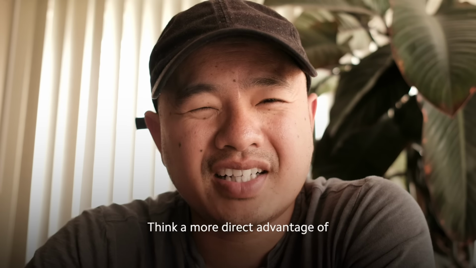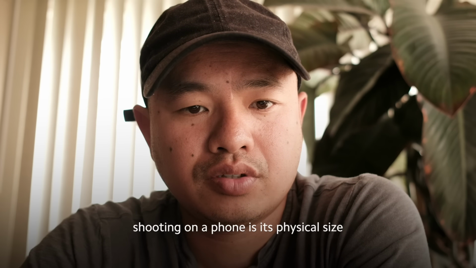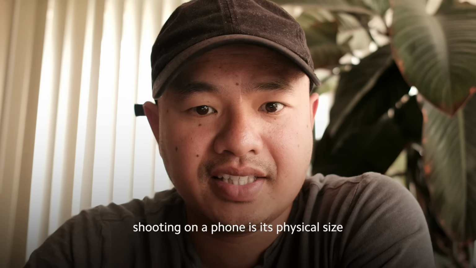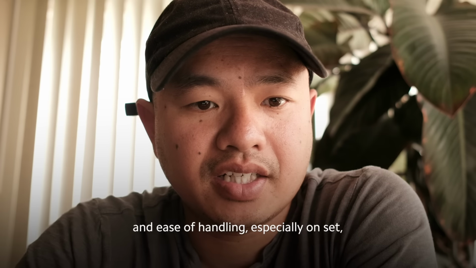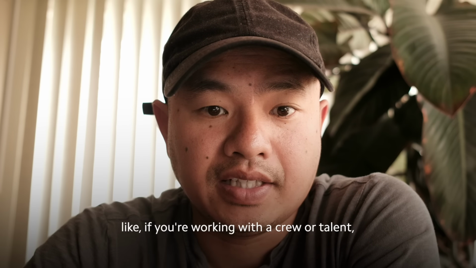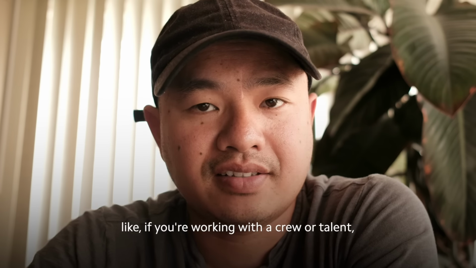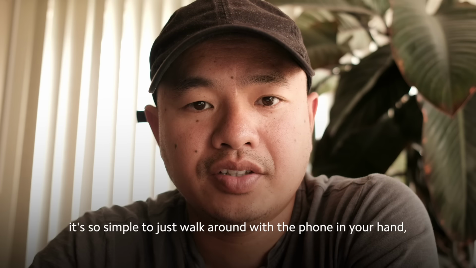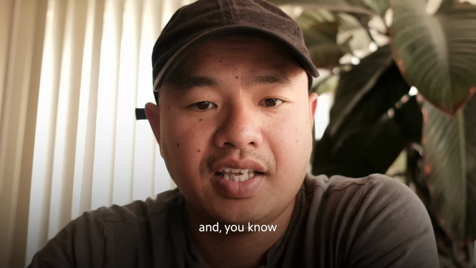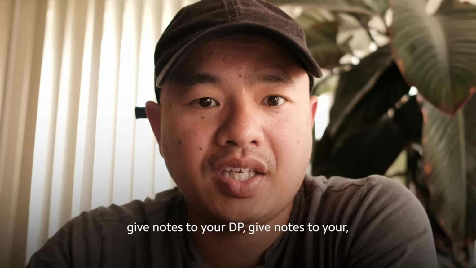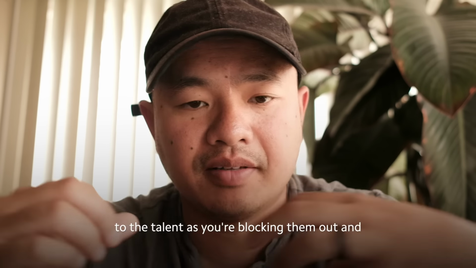I think a more direct advantage of shooting on a phone is its physical size and ease of handling, especially on set. Like, if you're working with a crew or talent, it's so simple to just walk around with the phone in your hand and give notes to your DP, give notes to the talent as you're blocking them out.